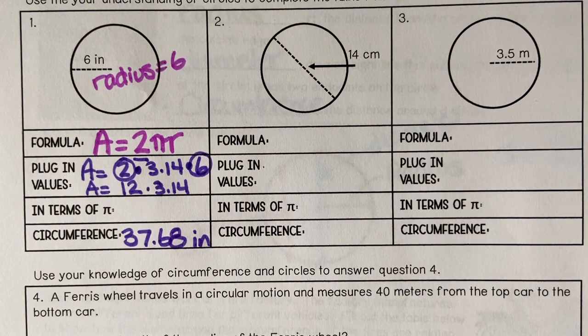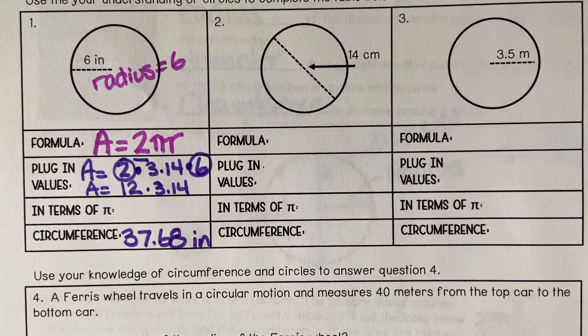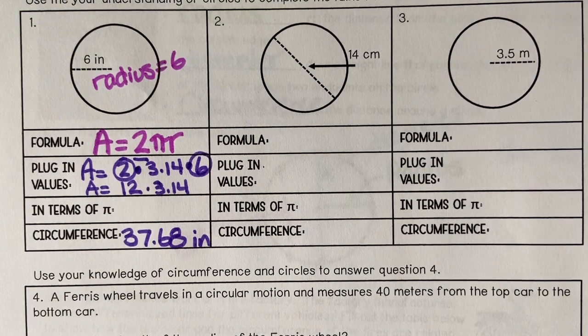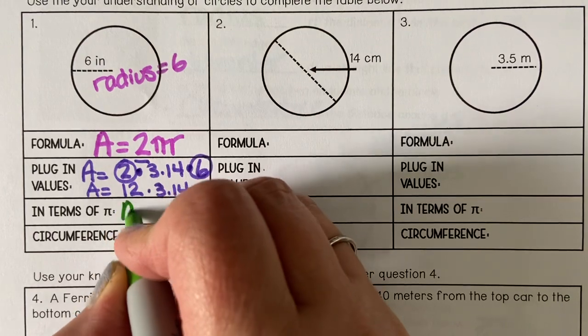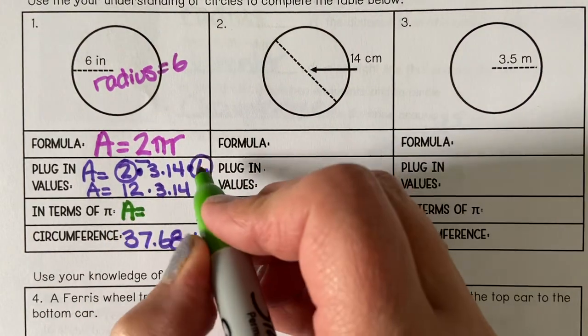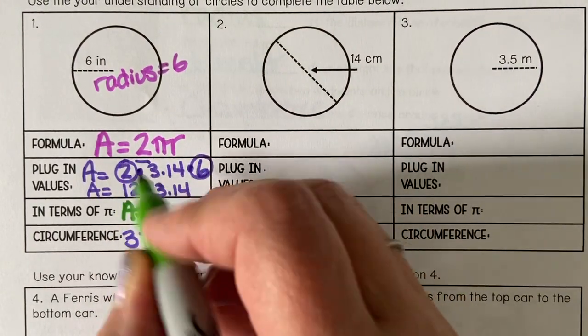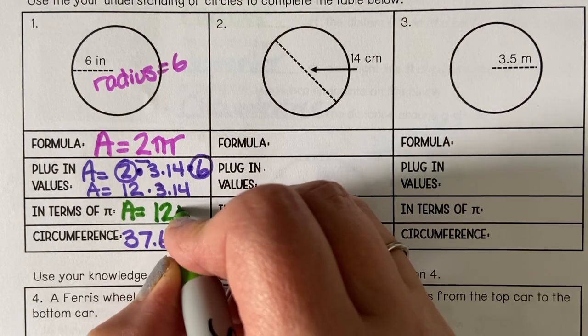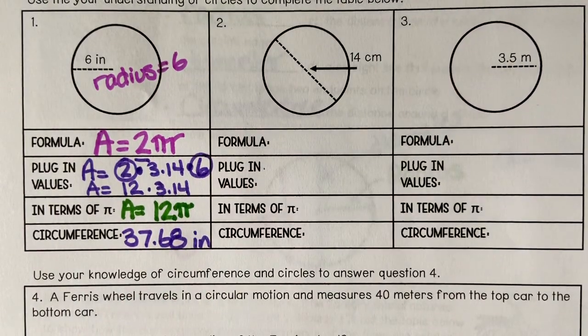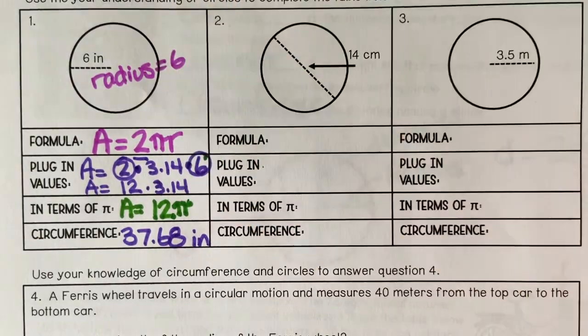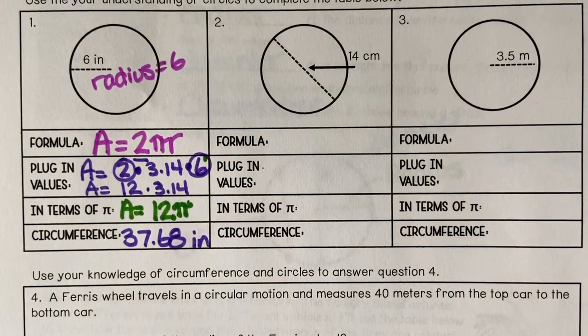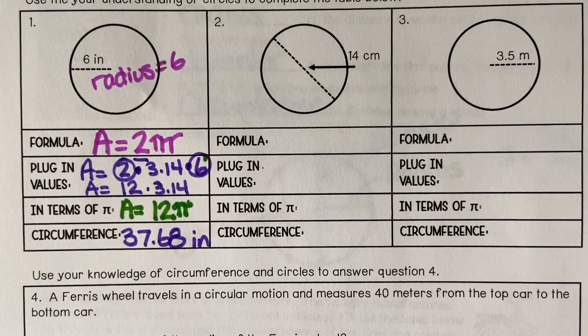All right, the middle thing says in terms of pi. Sometimes you're going to see the circumference of a circle in terms of pi. All that means is, I knew what my 2 radiuses were, 12, so I could write it as 12 pi, okay? So it's really just my 2 radiuses multiplied together times pi. That's what it means by in terms of pi.